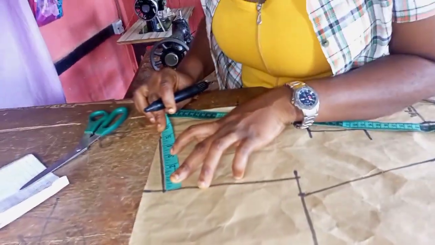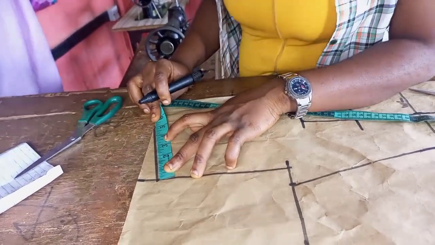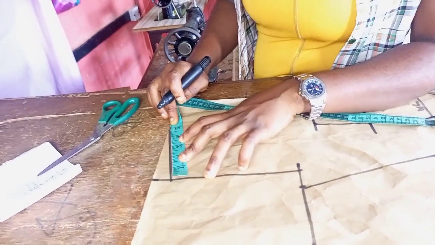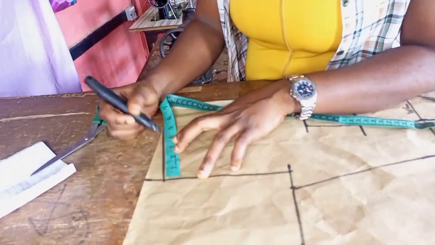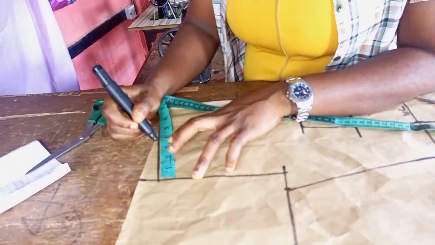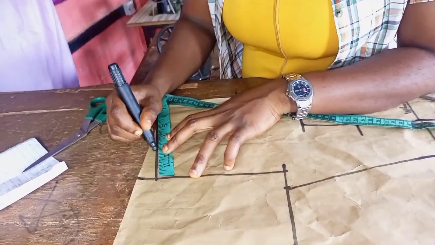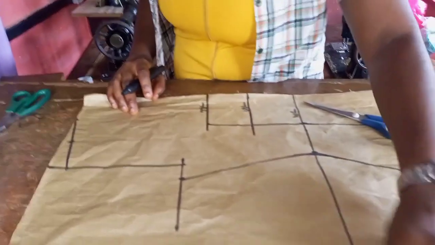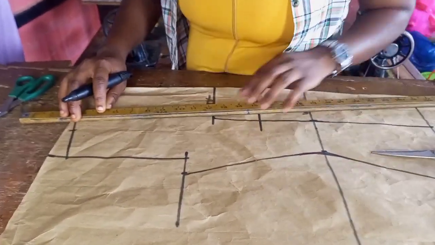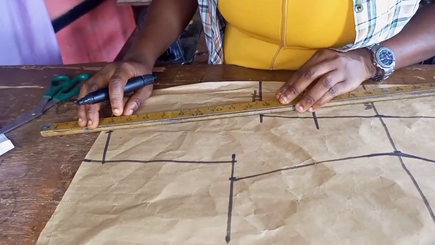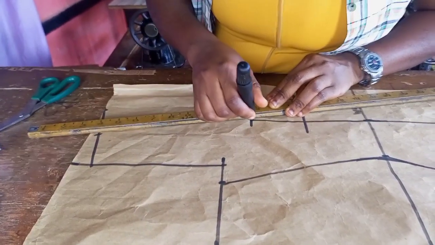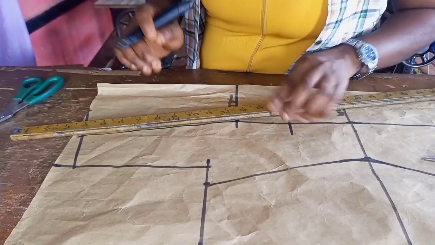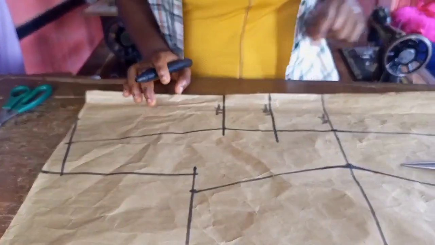So, I have a total of 5 1/4. Whatever I have here, I'm going to go ahead and divide it by 2. So my 5 1/4 divided by 2 is going to be 2 5/8, and this is the point here. Once I do so, I'm going to go ahead and connect it to my true bust line. That is that for that.